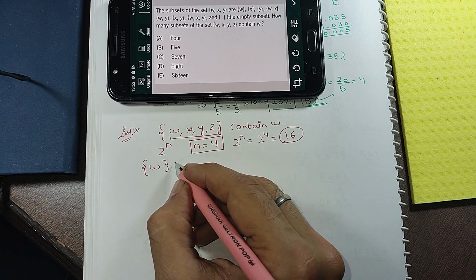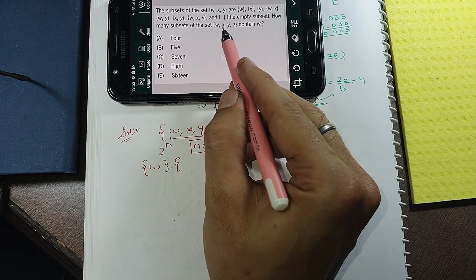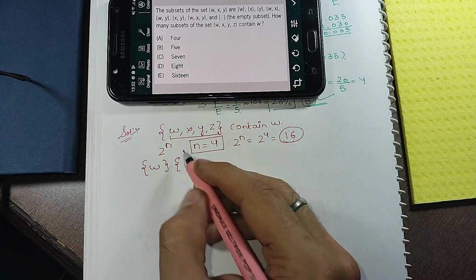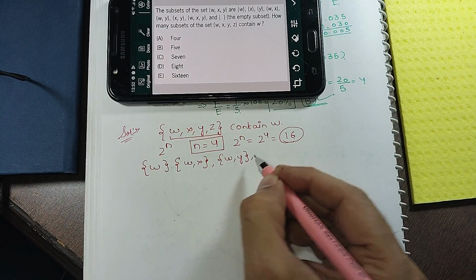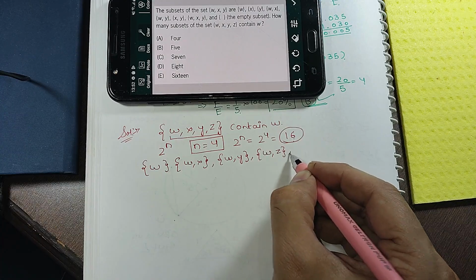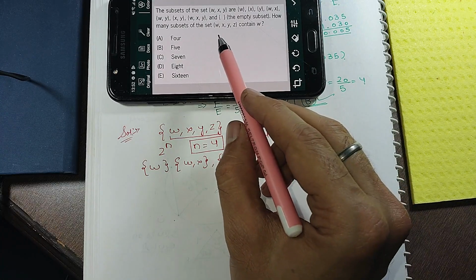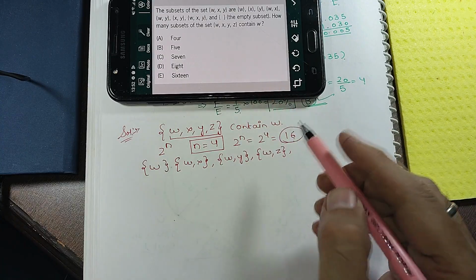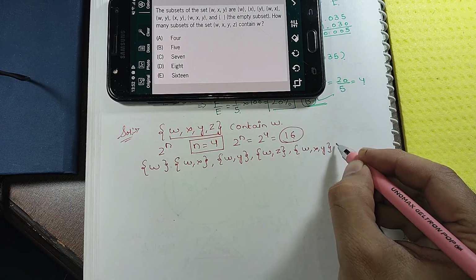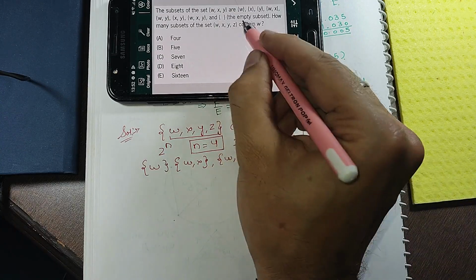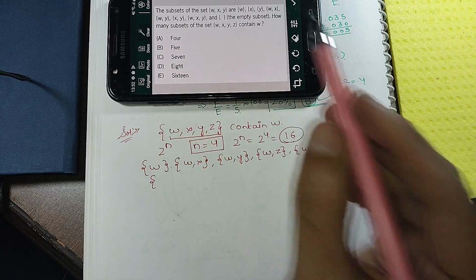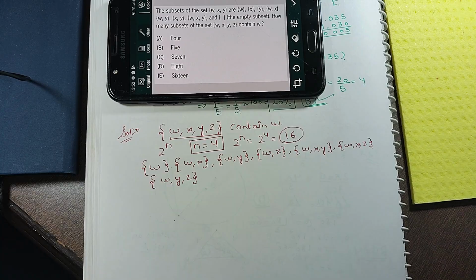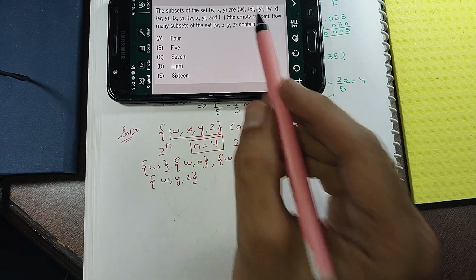Next will be combinations of 2: W with X, W with Y and W with Z. Now next will be subsets of 3 elements: W combined with X, Y; W combined with X and Z; and leaving X, W, Y, Z. And the last one will contain all these 4 elements.